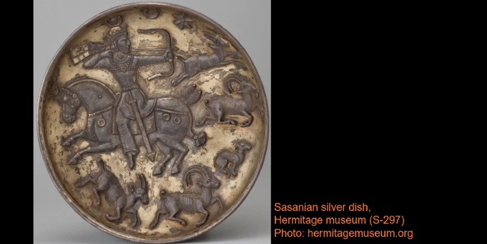Let's take a closer look at this silver plate depicting ibexes. We can recognize both male and female ibexes. The male has long curved horns, with the female having short, straight horns.